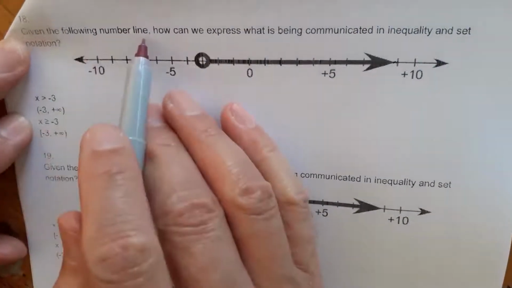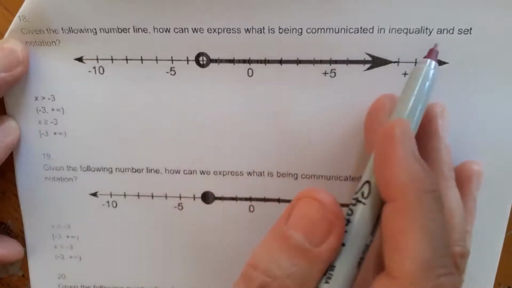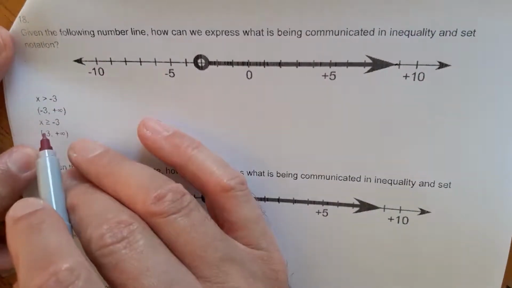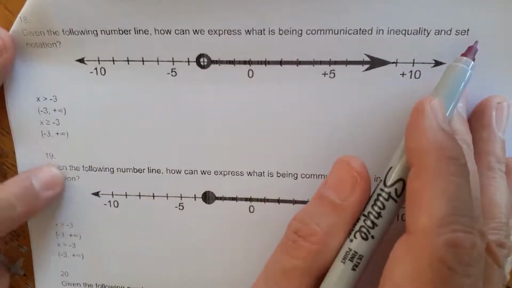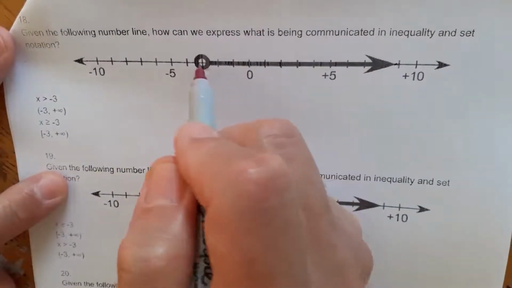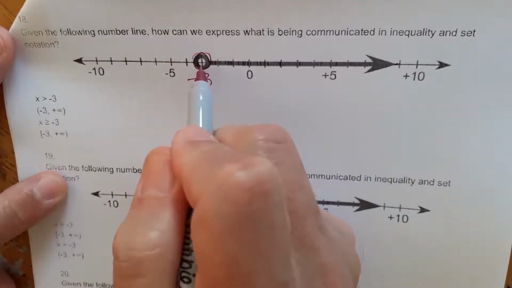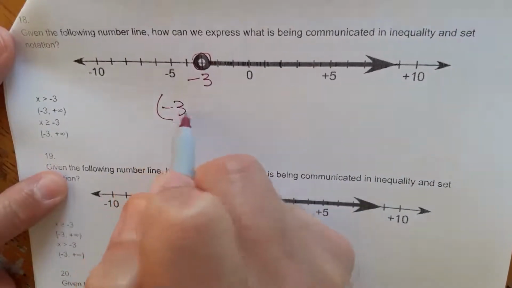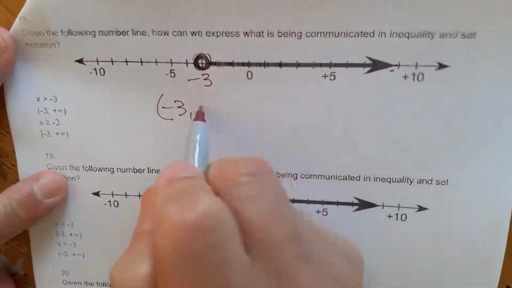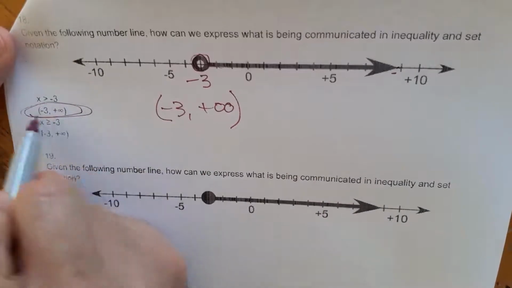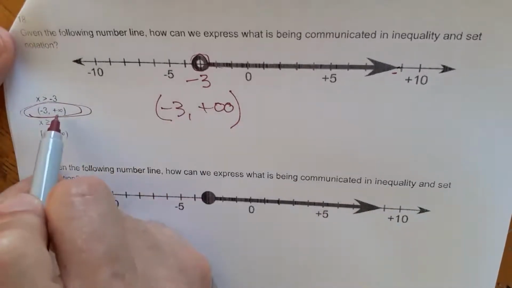So, given the following number line, how can we express it as being communicated in inequality and set notation? So, let's look at this. See how it's open? This is negative 3. So that's not including that number. So it's a parentheses, negative 3, comma, off to the right forever, plus infinity, and it's not a number, so parentheses. So this one, negative 3, comma, positive infinity.